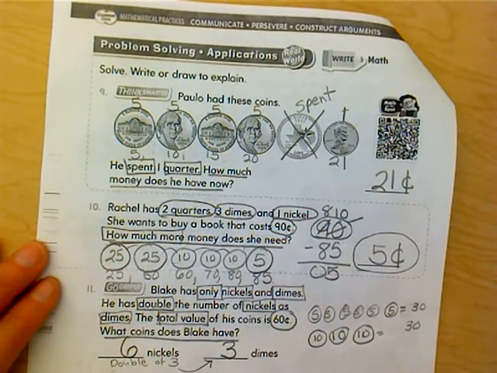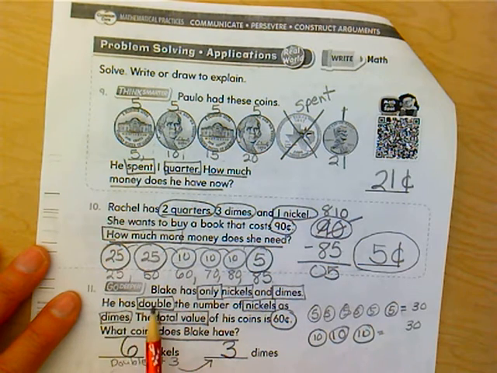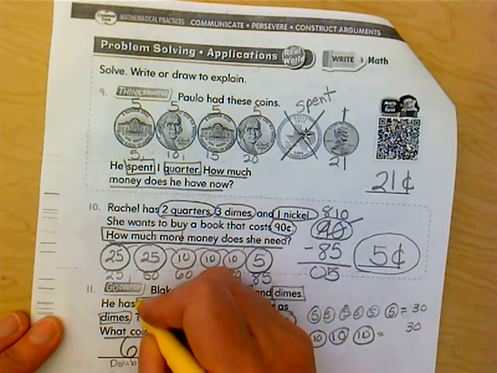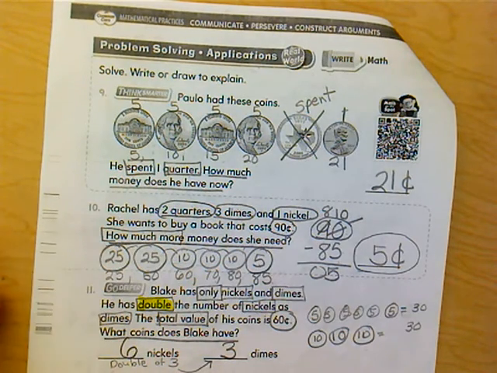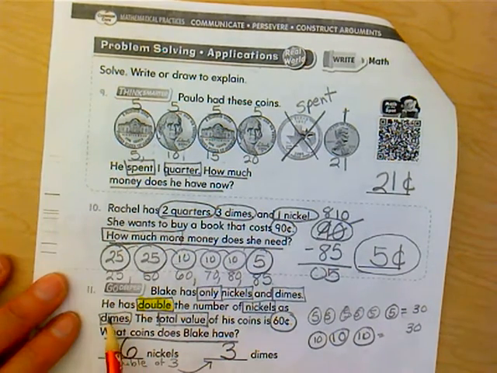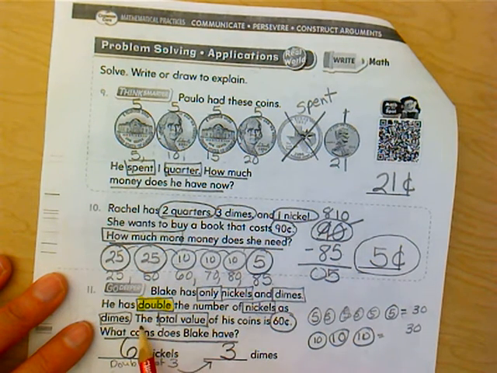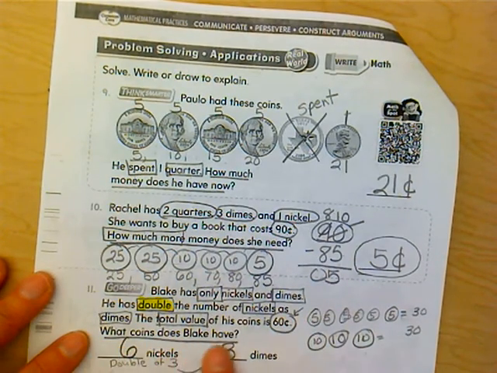All right, let's take a look at problem number 11. Blake has only nickels and dimes. He has double the number of nickels as dimes. Double means that he has twice as many. So if I have 2, then I would have to have 4 of the other. If I had 5, I would have to have 10 of the other. Anytime you double a number, you're adding that number to itself. So in other words, he's going to have more nickels than dimes, double the number. The total value of his coins is 60 cents. What coins does Blake have?